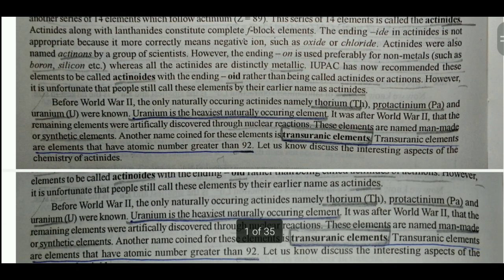Before World War II, the only naturally occurring actinides, namely thorium, protactinium and uranium, were known. Uranium is the heaviest naturally occurring element. It was after World War II that the remaining elements were artificially discovered through nuclear reactions.